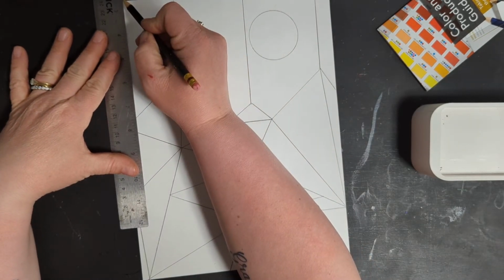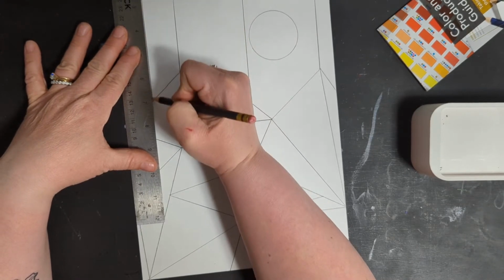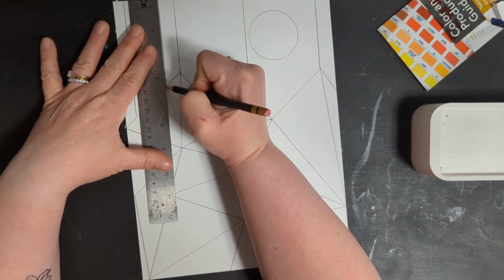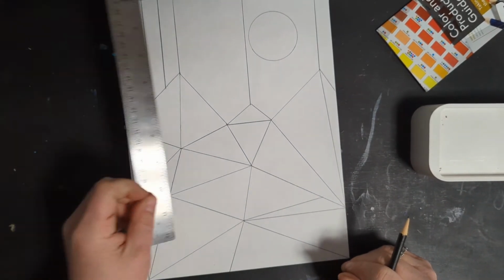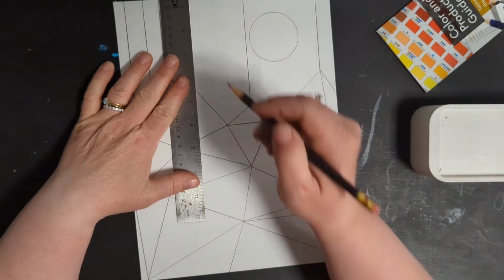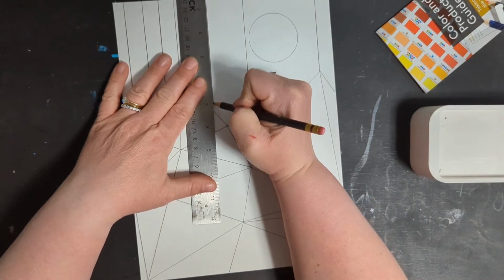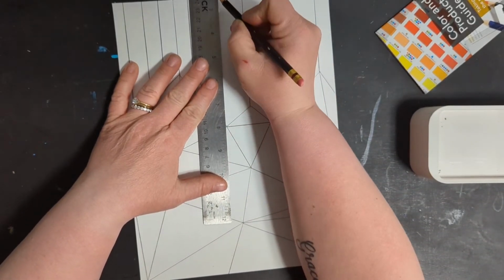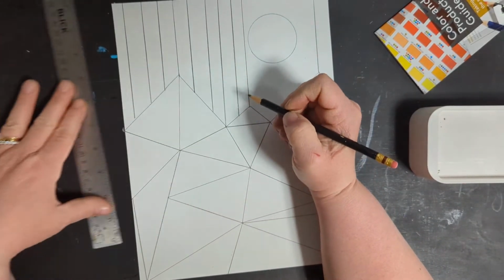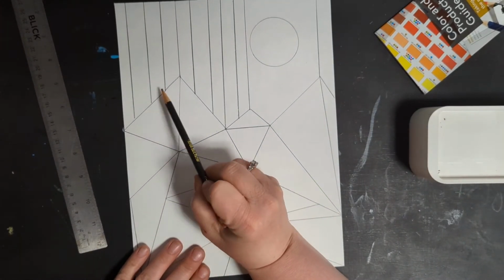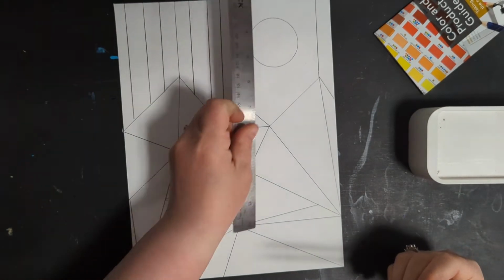So I know my first section is going to get 4 lines, so I'm going to do 1, move over a little bit, 2, and then let's see, 3. So there's 4 total. 1, 2, 3, 4. Okay, looks about right. Now I'm going to aim for 4 more. So 1, 2, and then I'm going to hit that point there. 3, 4. Okay. So 1, 2, 3, 4, 5, 6, 7, 8, 9. And I have to get a few more.